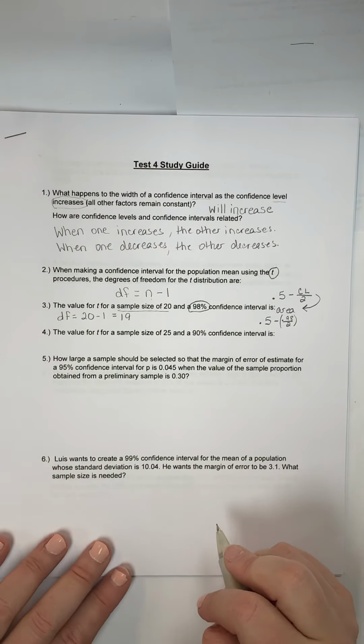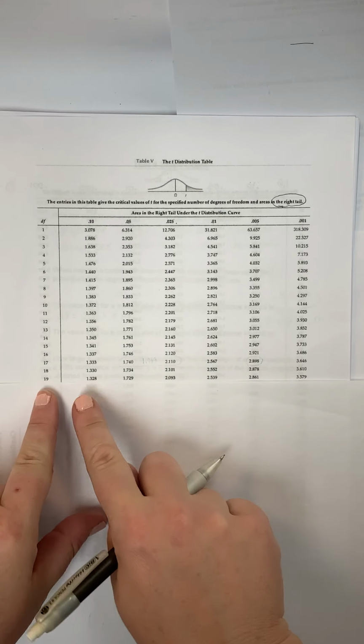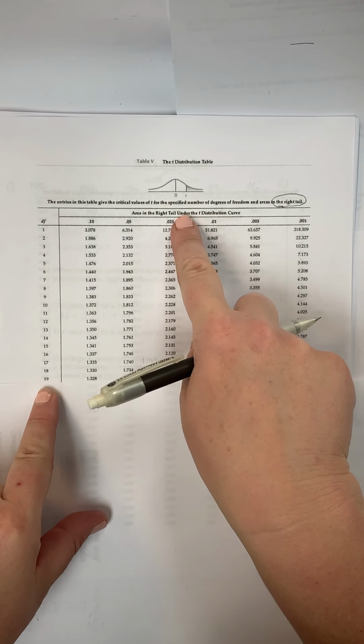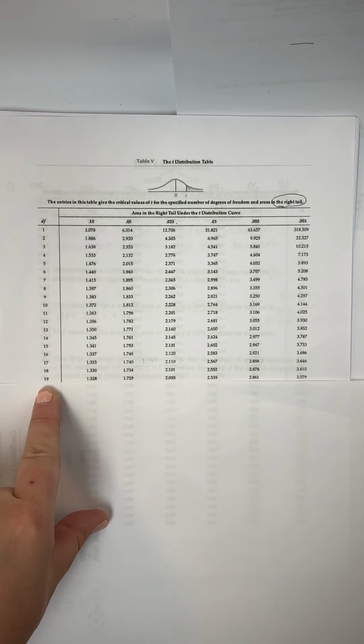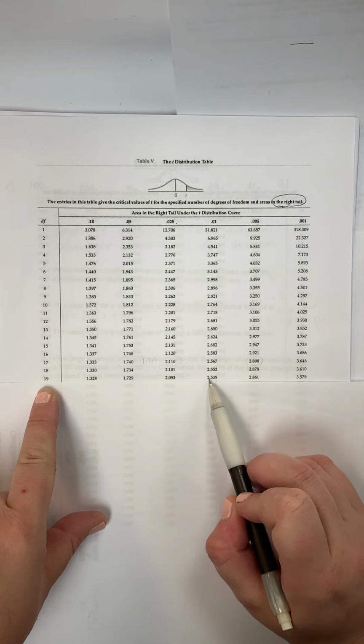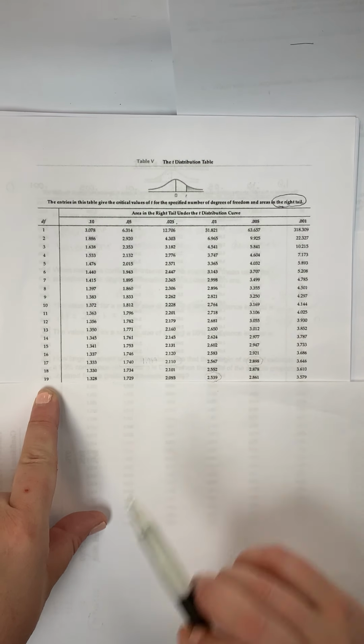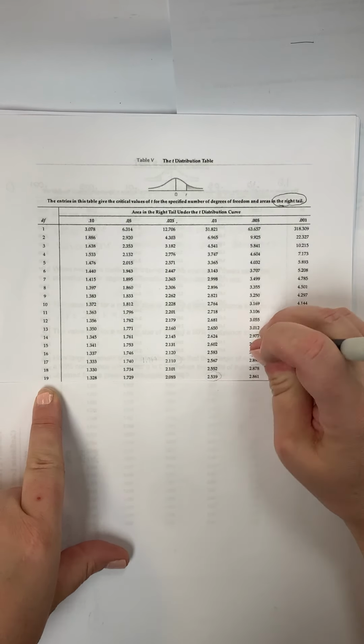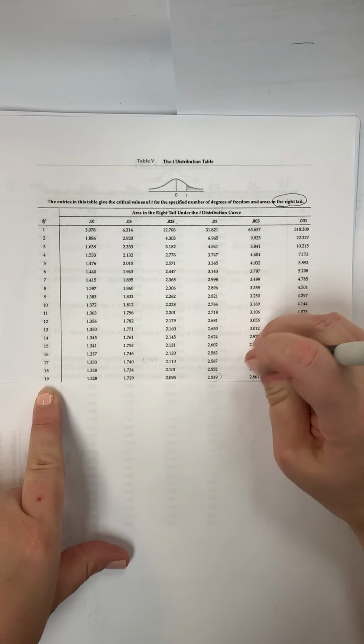Here we go. So here's our T chart. Degrees of freedom is 19, so we're looking at this row. Here are the areas. We said that our area was 0.01, which is right here. We come down our column. There's our T value right there, 2.539. This looks like an old T value from last time. Okay, 2.539. That is my T value. And there you go. Done.